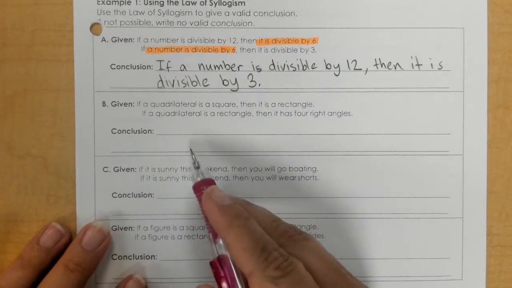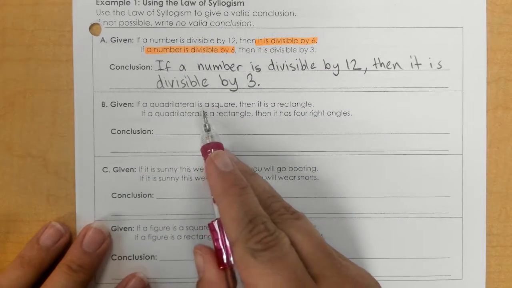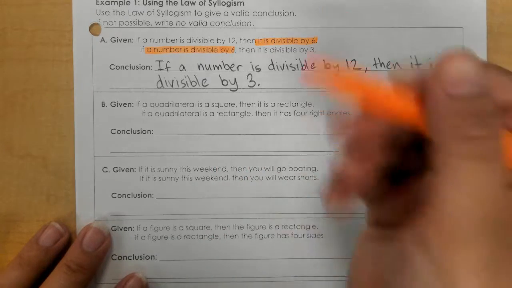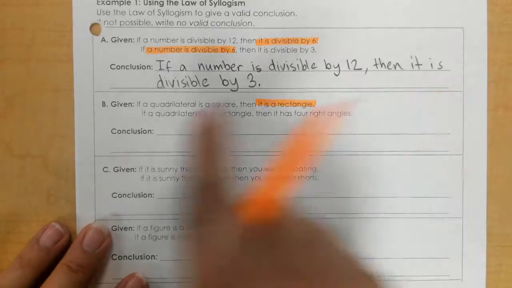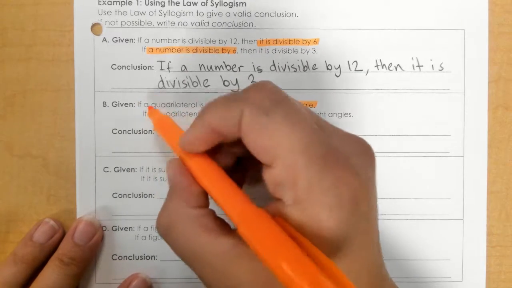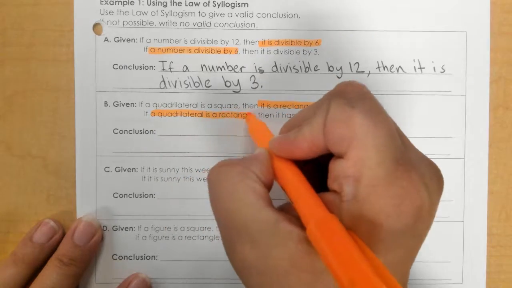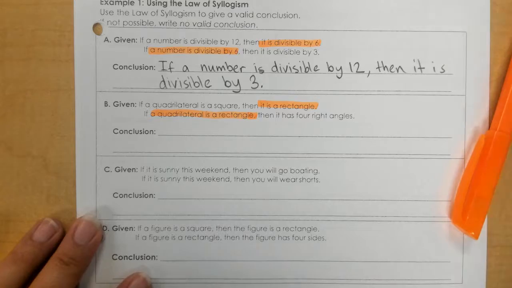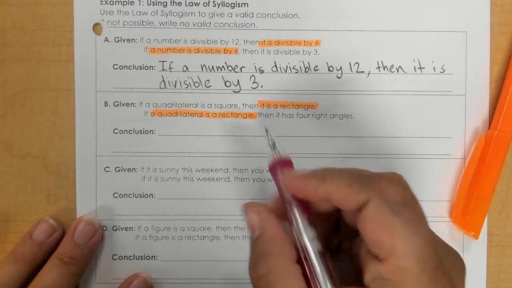Okay. So in part B, if a quadrilateral is a square, then it is a rectangle. If the quadrilateral is a rectangle, so that's the same thing again, then it has 4 right angles. So yes, this is valid. This is the law of syllogism.